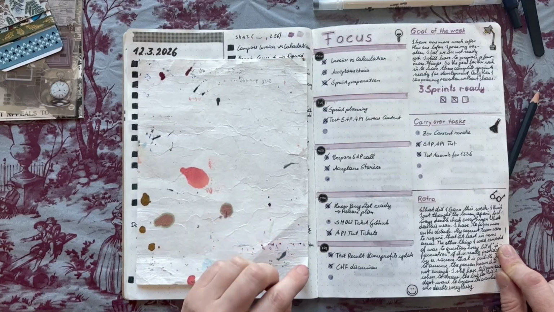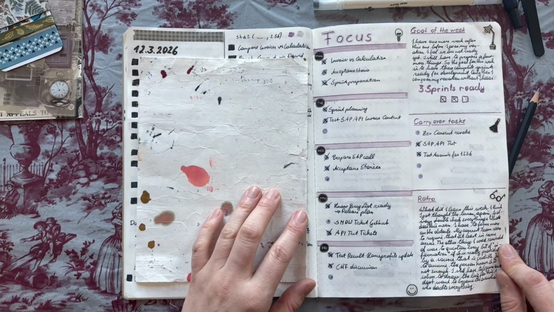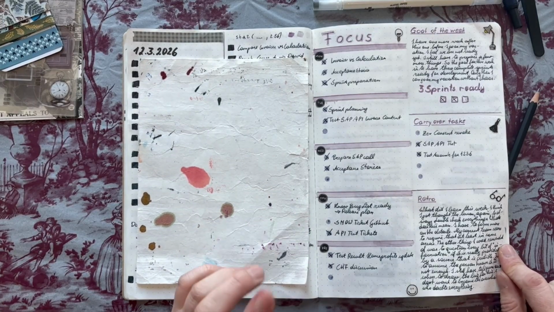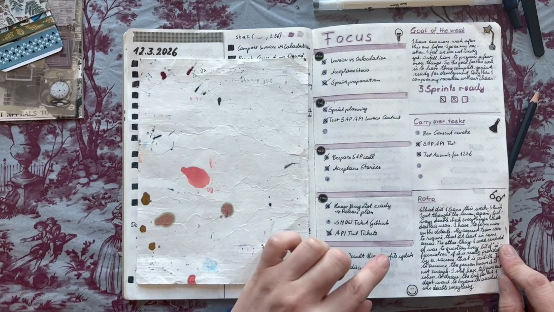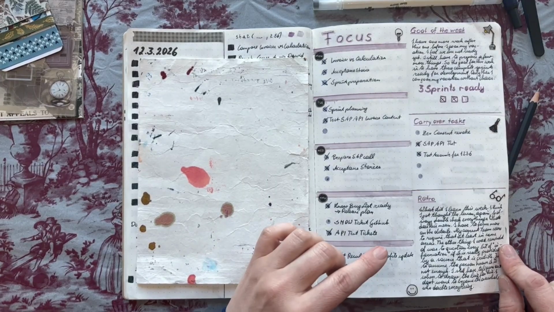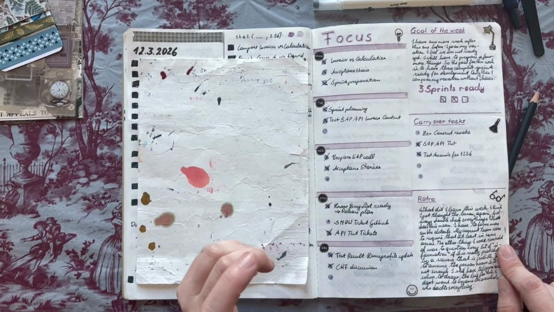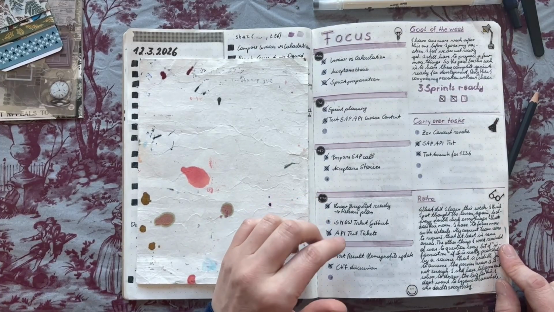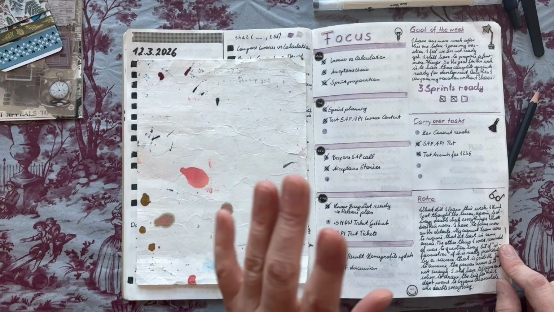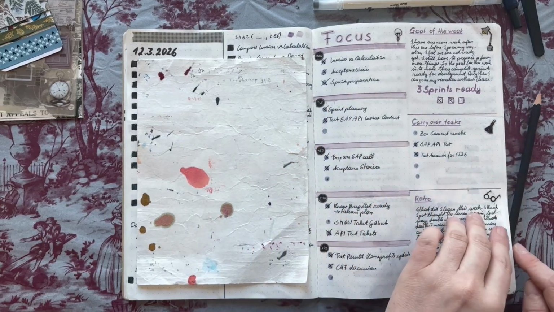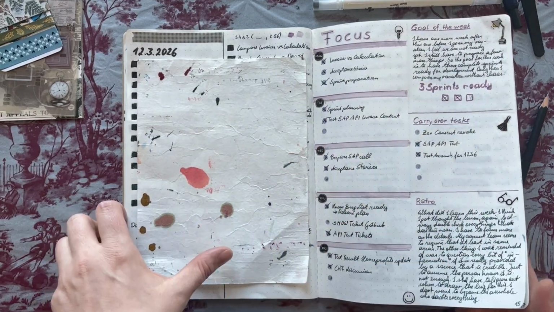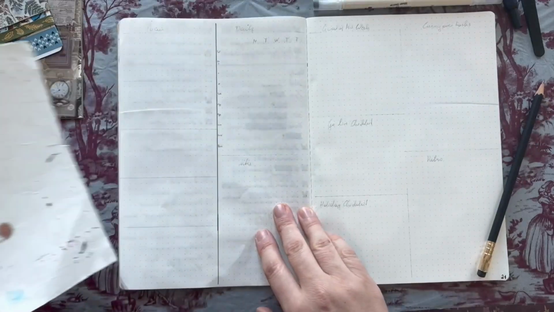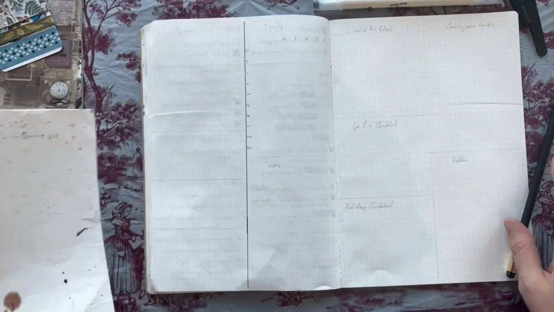It is time for me to make a new weekly spread in my bullet journal for work. So this is the weekly spread from last week, or to be precise, actually from this week, because we are on Sunday. So this is what the spread looks like after it has been filled out and used. And now let's move on to a new week.